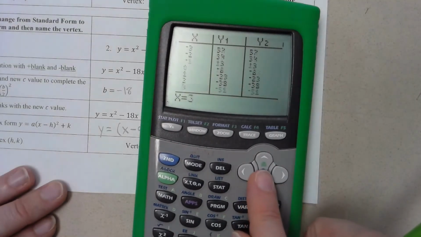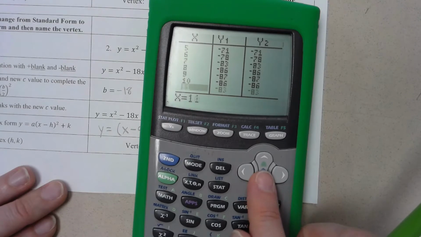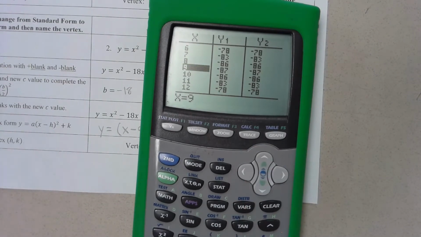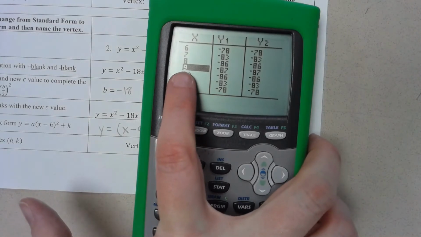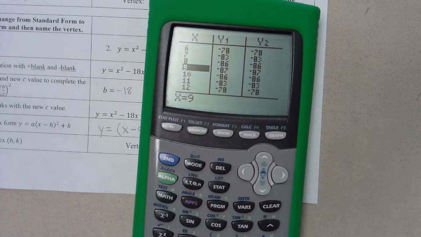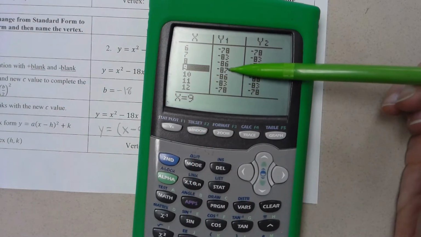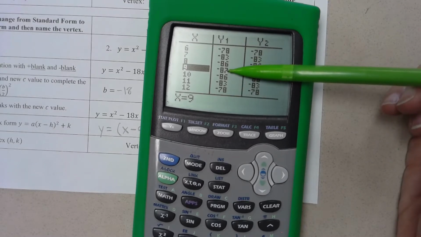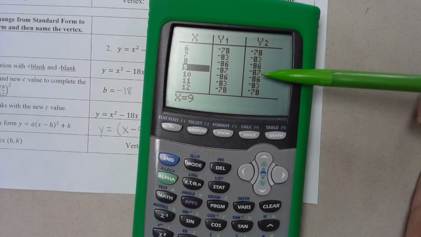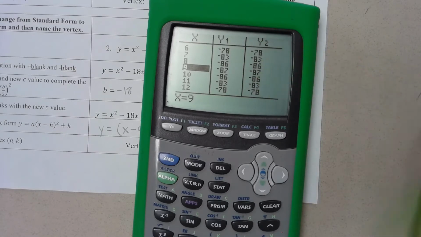When we say that our vertex is at 9, comma, negative 87, when we scroll to that positive 9 in our x column, we're feeling pretty good because we see the negative 87 in our y column. But we also want to look out for that repetition. If this is truly our vertex, on either side of that negative 87, we should see a repetition of the y values. And we do see that in order to make this our vertex.